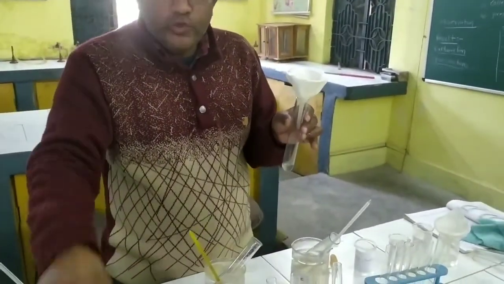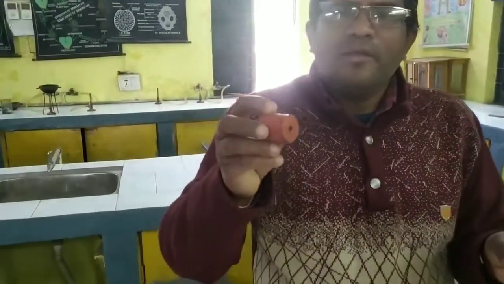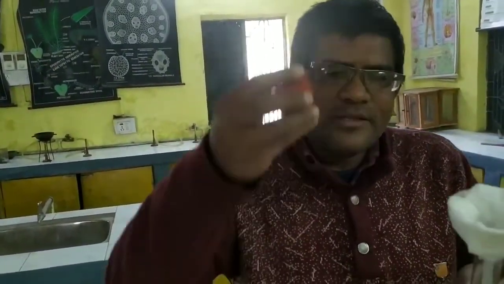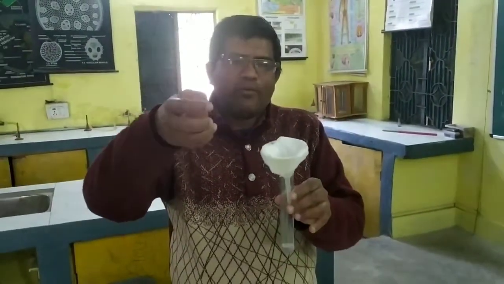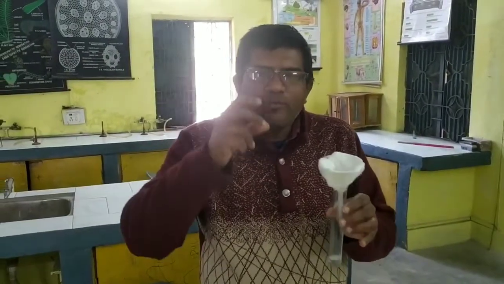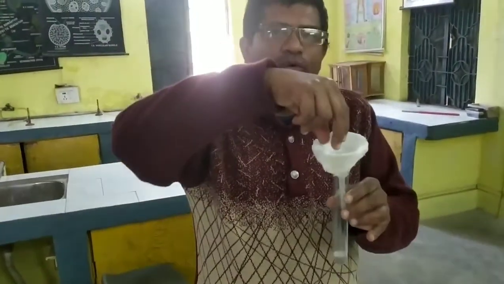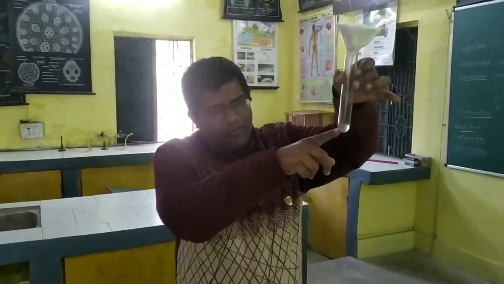Now what to do? You have to take chewing gum or rubber craft, and chew it with your mouth and collect the saliva. If you are taking the chewing gum, you chew it, and whatever saliva comes, pour that saliva inside this funnel. So we are getting this saliva.